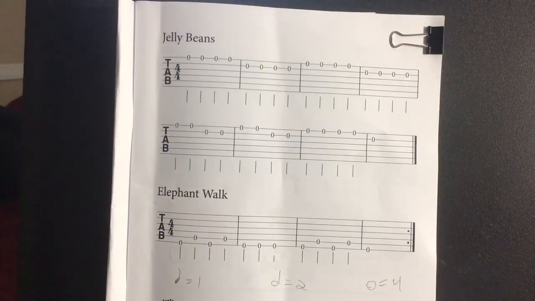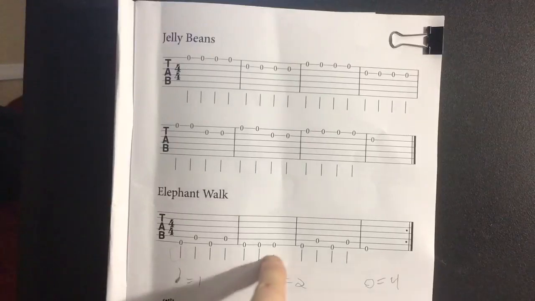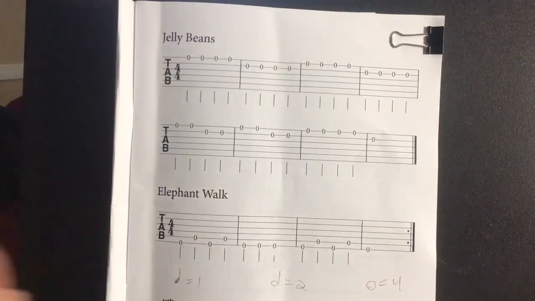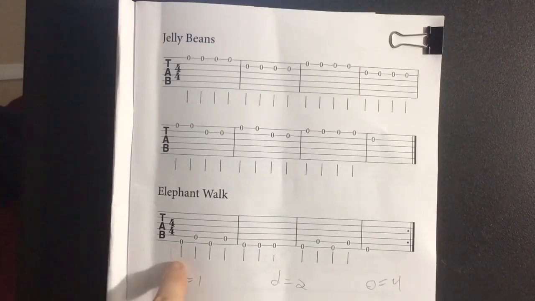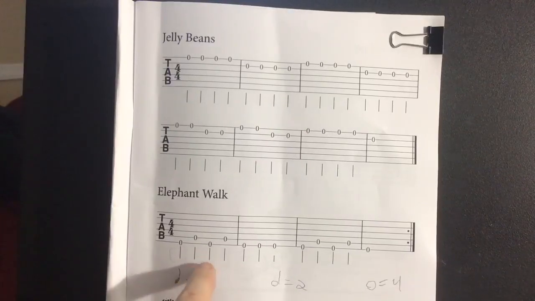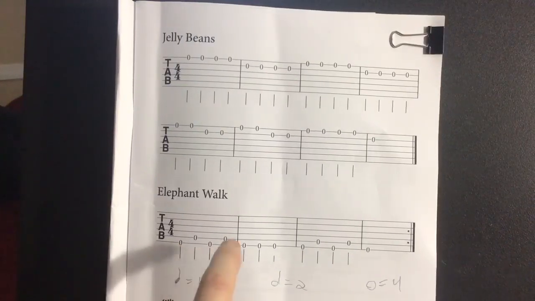In addition to this, we have all of these dashes down here which represent our rhythm. Notice how we have written in quarter notes, half notes, and whole notes to remind us of how many beats these dashes get. For example, in the first measure we have 1, 2, 3, 4 quarter notes. That rhythm is play, play, play, play.